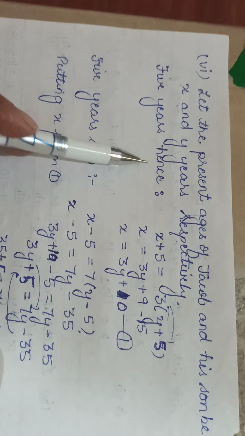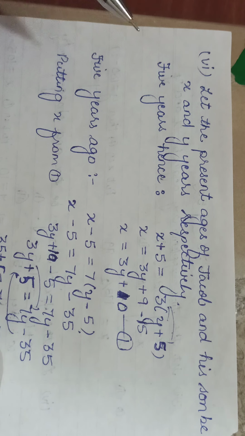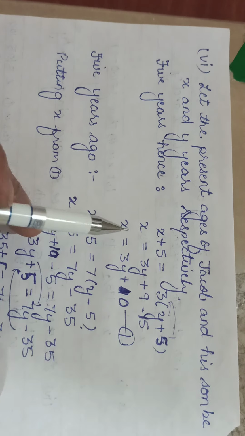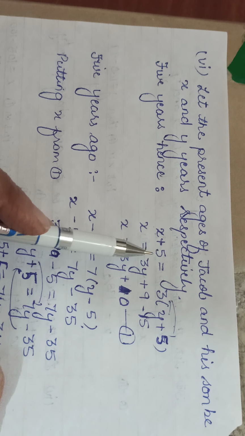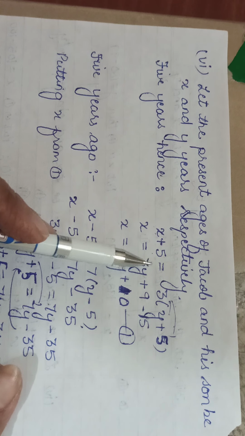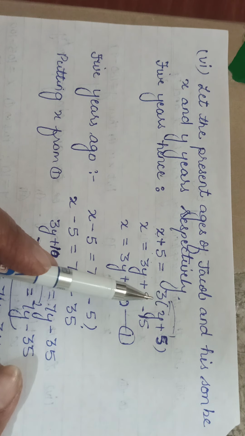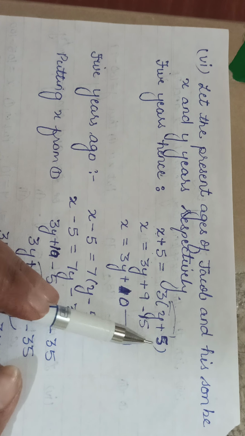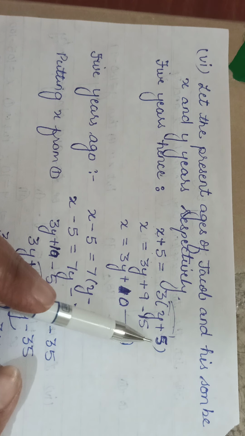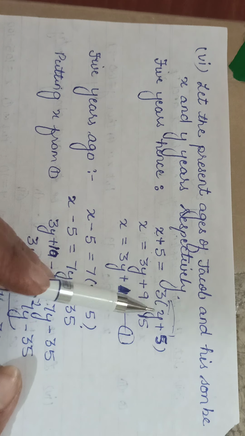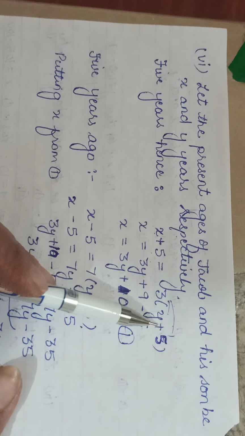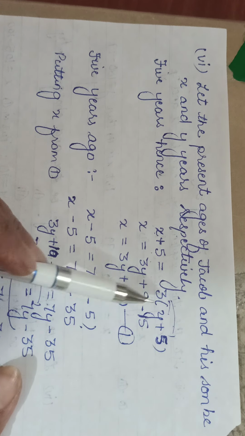Now 5 years hence means after 5 years. So after 5 years it becomes plus 5. So after 5 years Jacob will be x plus 5. And he said that it is 3 times. 3 times means 3 multiplied by the son's age at that time, which will be y plus 5. So that's your first equation.